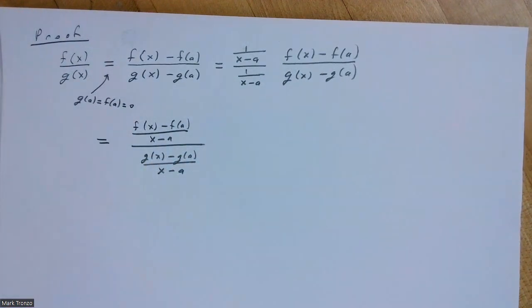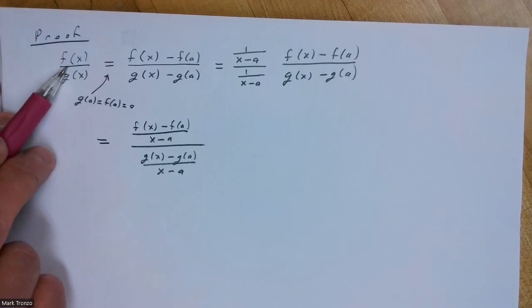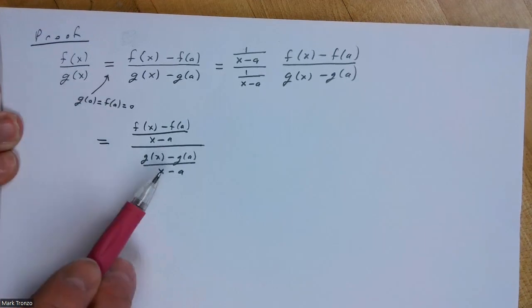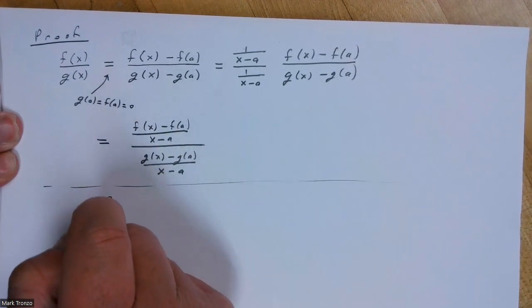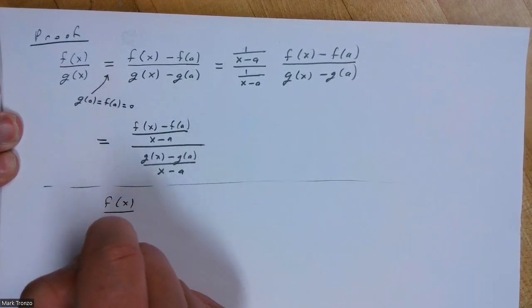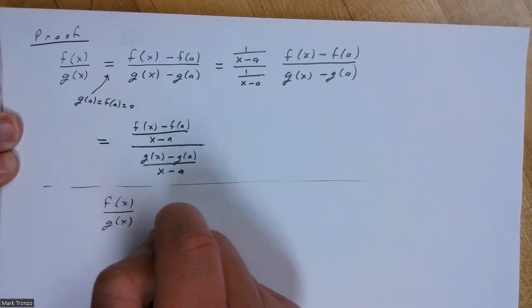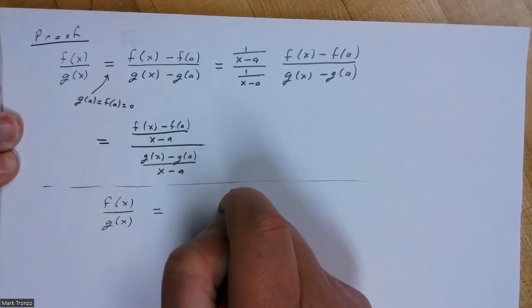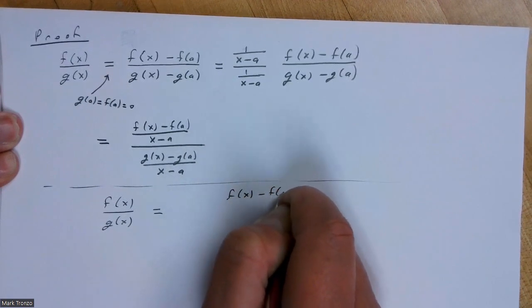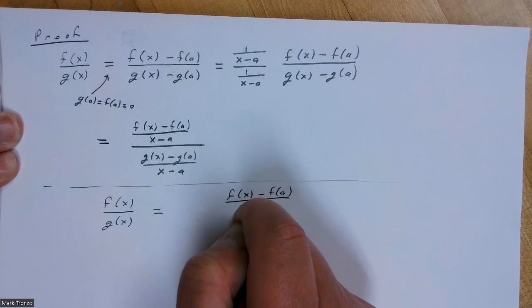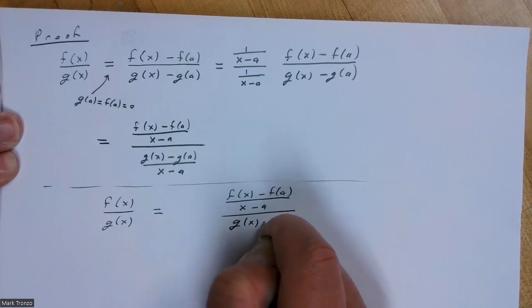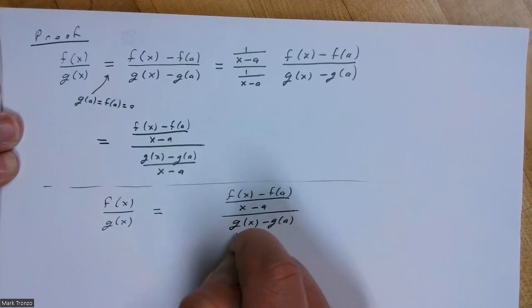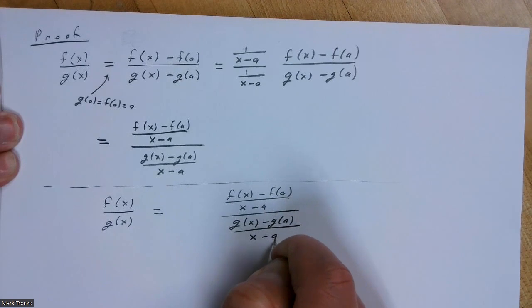Like this. And so now let's just rewrite to make this a little bit neater. f of x over g of x equals f of x minus f of a over x minus a, divided by g of x minus g of a over x minus a, like this.